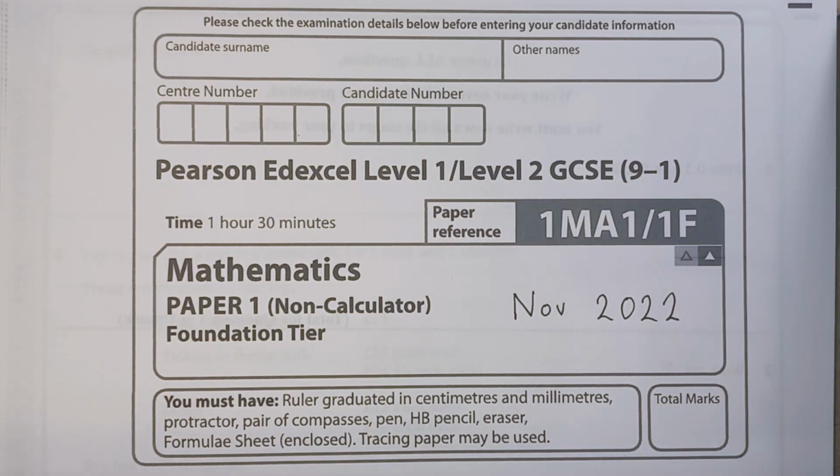Hi, today we're looking at foundation level maths. This is from November 2022. We've got the Pearson Edexcel exam board, and this is paper 1, the non-calculator paper.